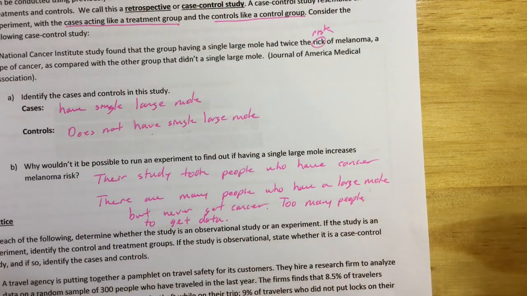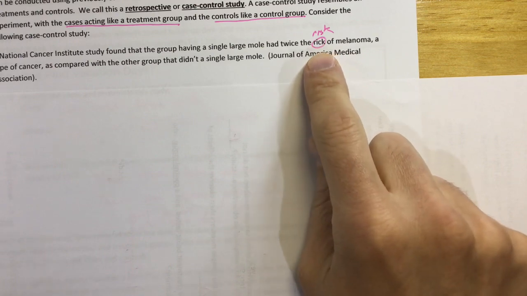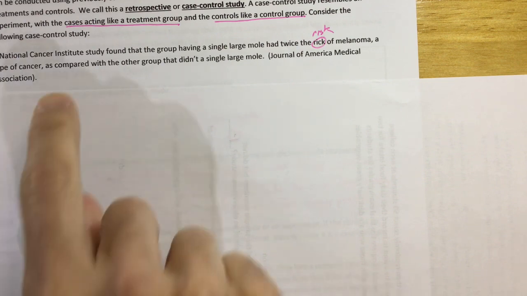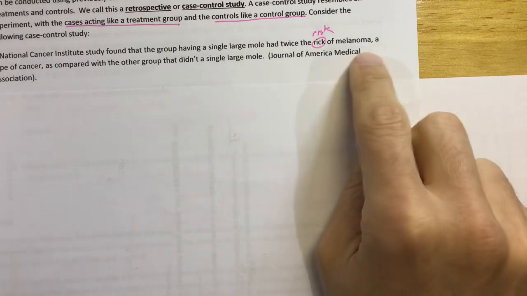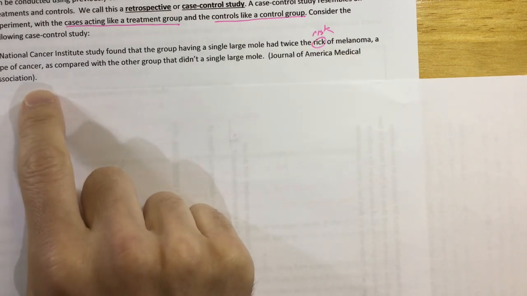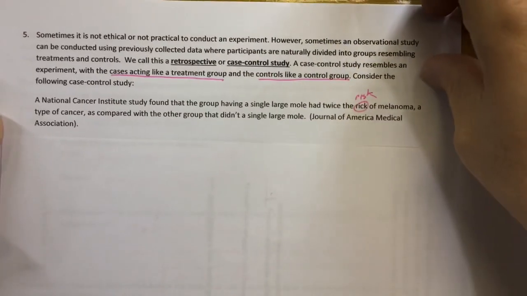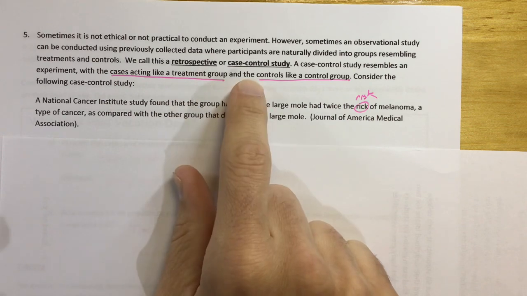All right. Maybe I should cover up some of these too. Don't look. Okay, there's a little typo here. It's not Rick. It's Risk. Okay, the National Cancer Institute study found that group having a single large mole had twice the risk of melanoma, which is a type of cancer, as compared to a group that didn't have a large single mole. Above that, what it does mention is retrospective and then case controlled.